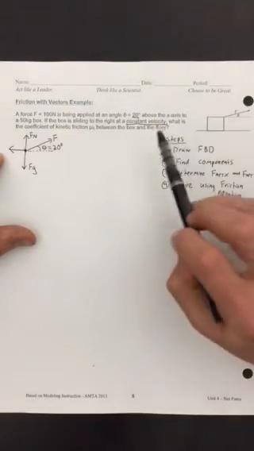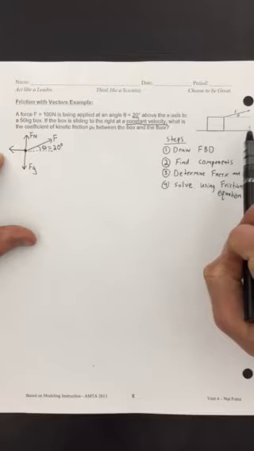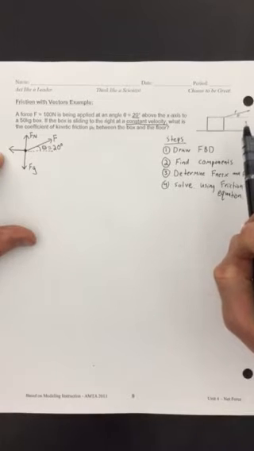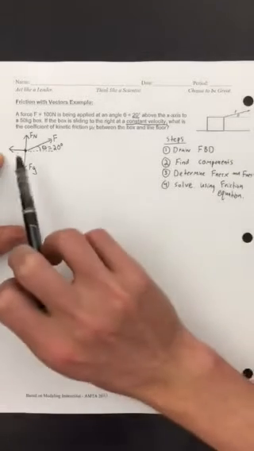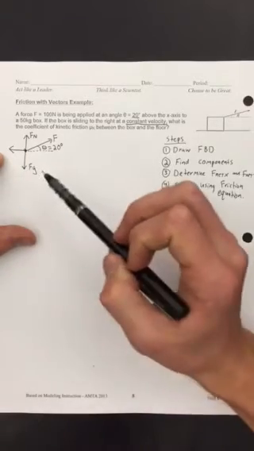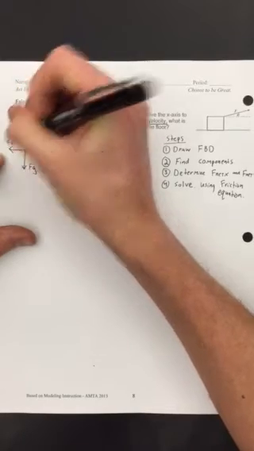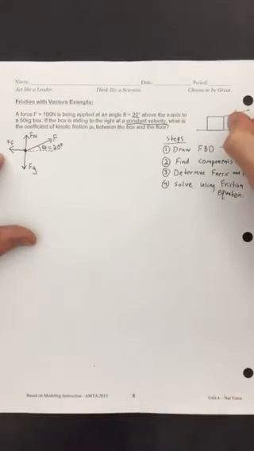And then the last thing I know is that there is some friction force because it says that the box is moving at a constant velocity. If it's moving at a constant velocity, I know the forces have to be balanced. So if I've got this force pulling to the right, there must be something pulling to the left, and that is our force of friction. So we've drawn our free body diagram.